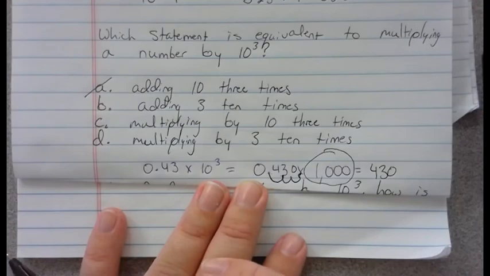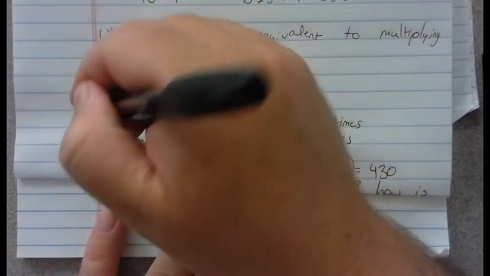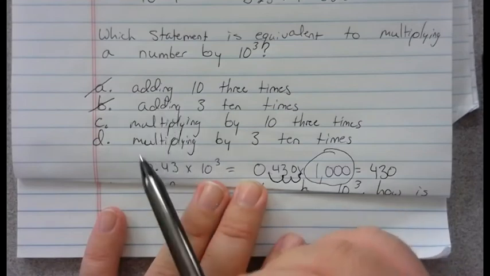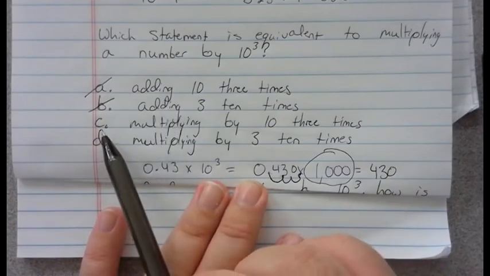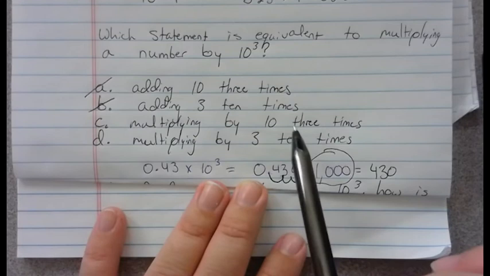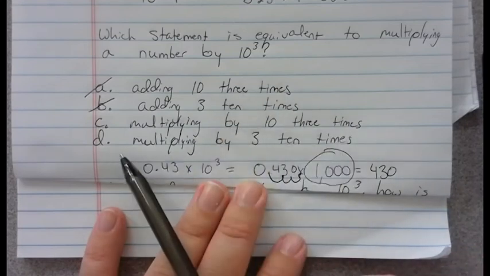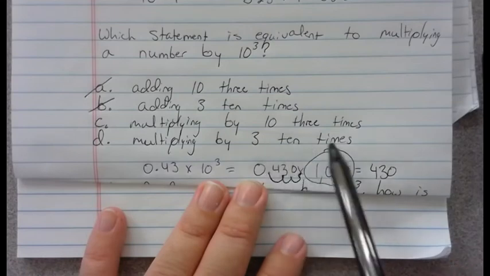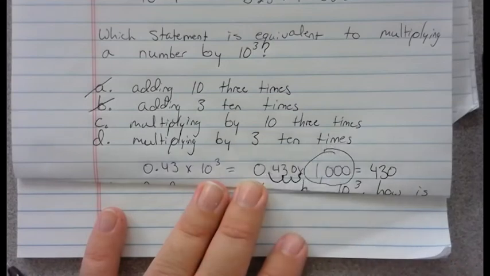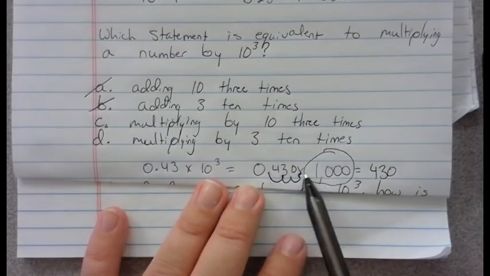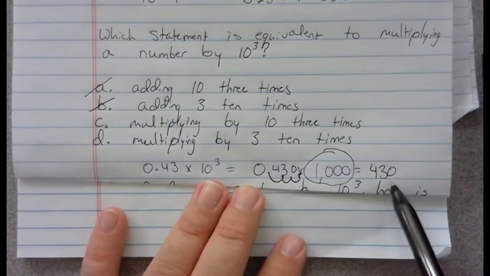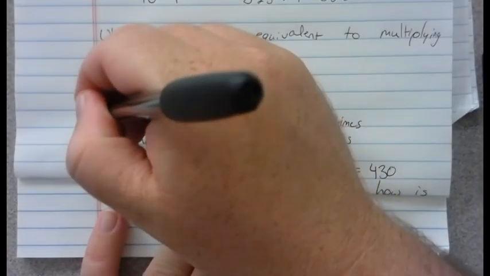It can't be B either because I didn't add. So my only 2 realistic options are C and D, which both talk about multiplying. C talks about multiplying by 10 3 times, and D talks about multiplying by 3 10 times. I know that when I did this, I didn't multiply by 3. I multiplied by 10, which gave me that 1,000. So my correct answer would be C.